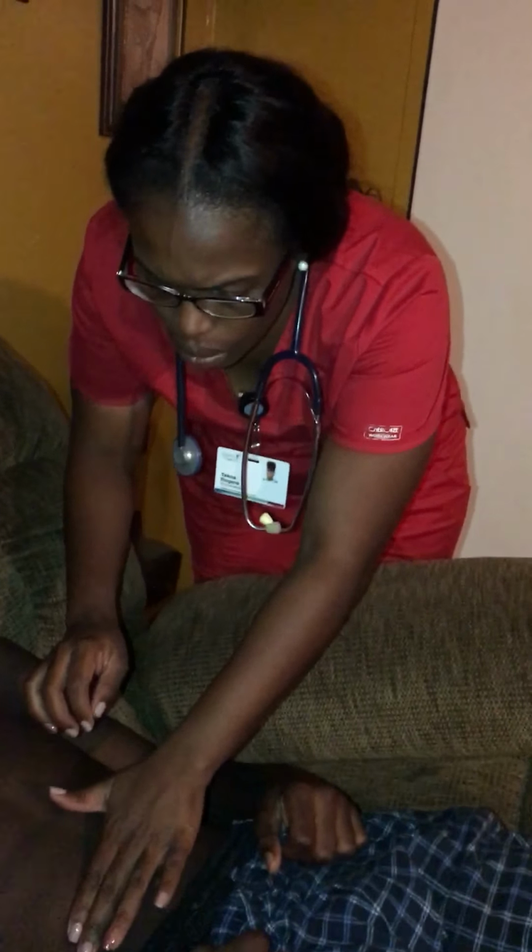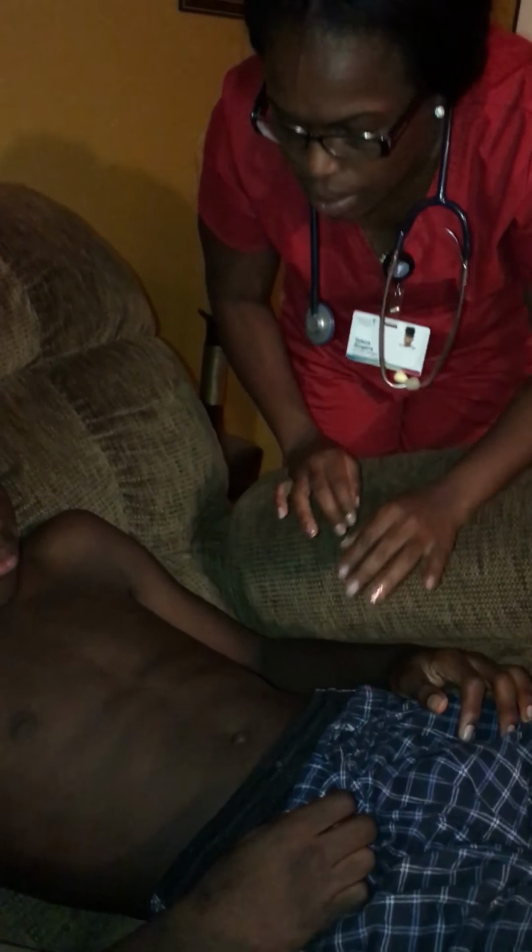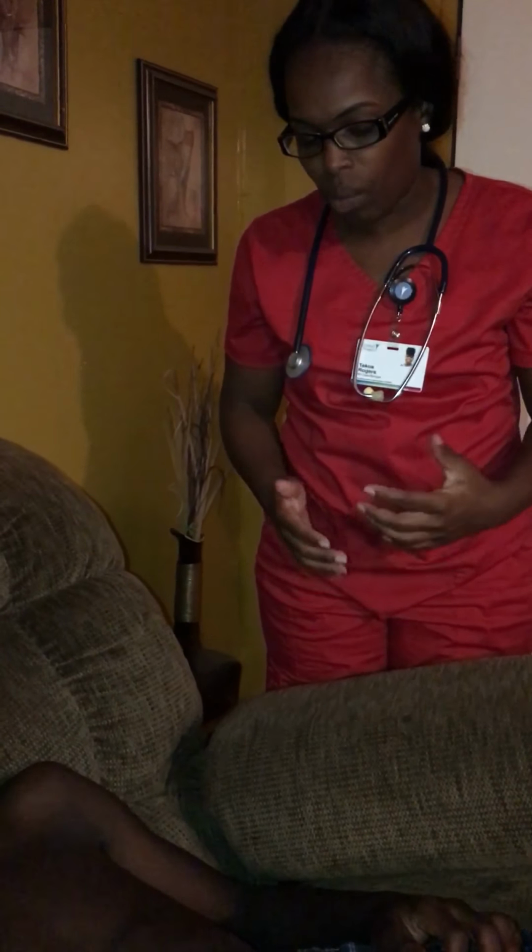With percussion, we will place a finger on the abdominal area, and then we tap that with our dominant hand. And then we're listening here for any tympany, any hyperresonance, or dullness. Again, you would hear the dullness over the organs. Once we do our percussion, then we can move on to palpation.